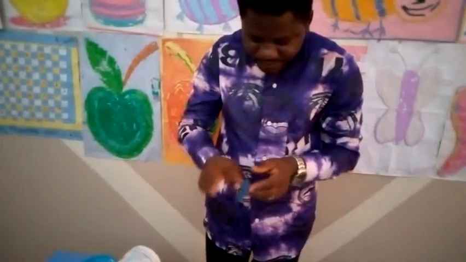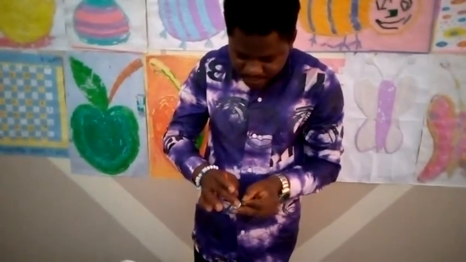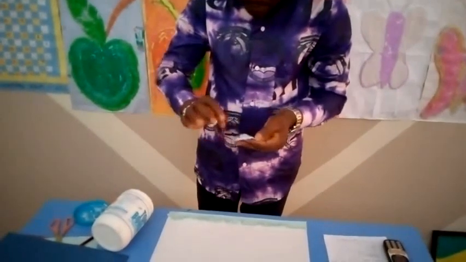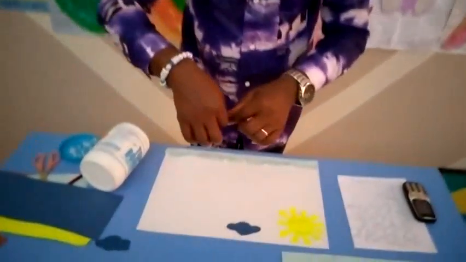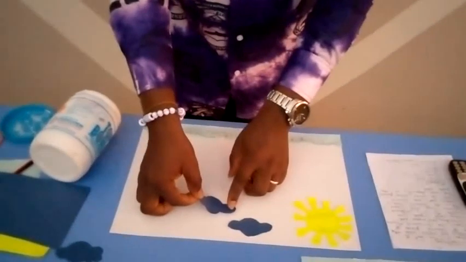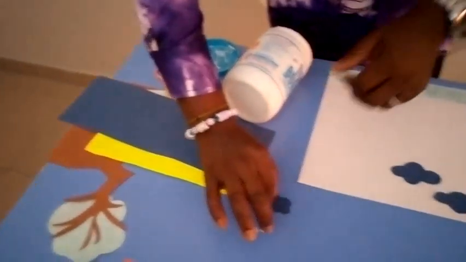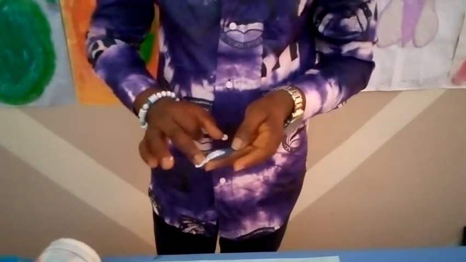Rub your top bond behind the second one too. Then you fix it this way. Okay. Then the third one you have, you do the same thing. You rub your top bond here and then fix it the same.